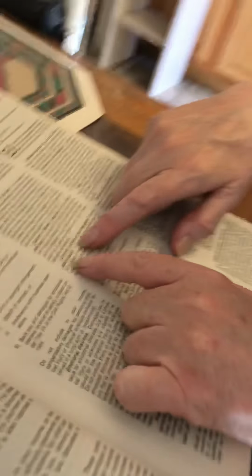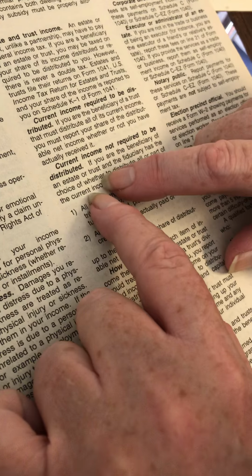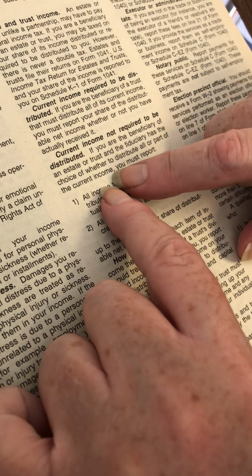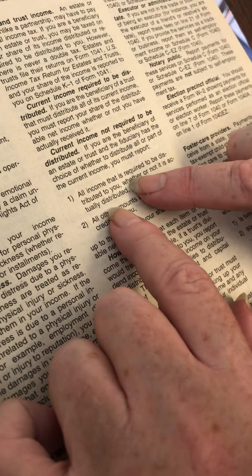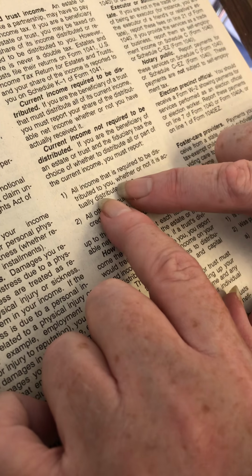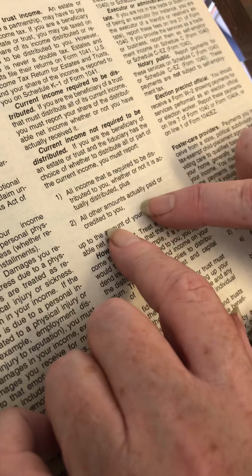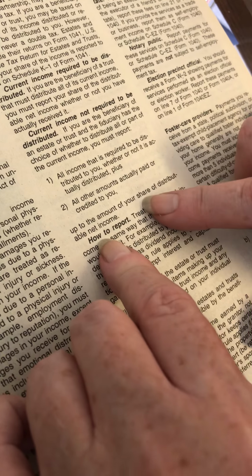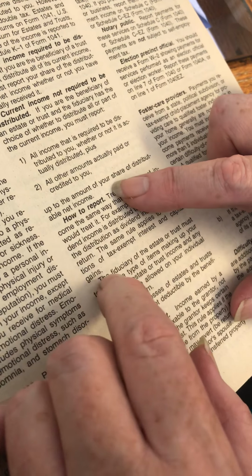Right. All right. So, current income not required to be distributed. If you are the beneficiary of an estate or trust and the fiduciary has the choice of whether to distribute all or part of the current income, you must report all income that is required to be distributed to you, whether or not it is actually distributed to you, plus all other amounts actually paid or credited to you, up to the amount of your share of distributable net income.